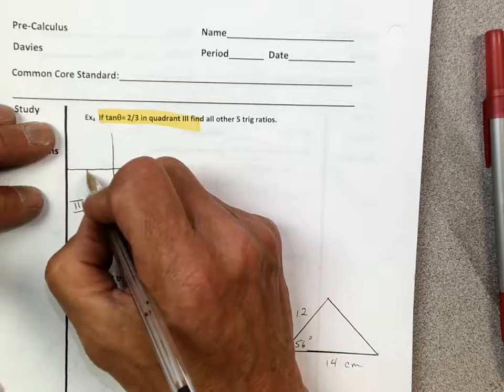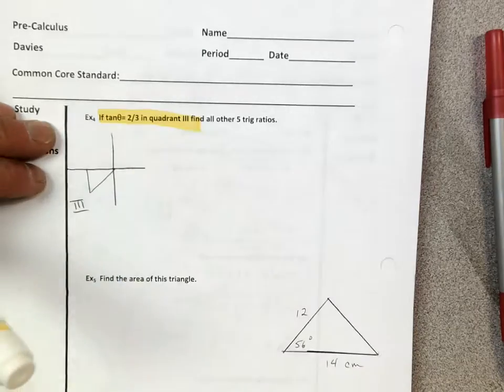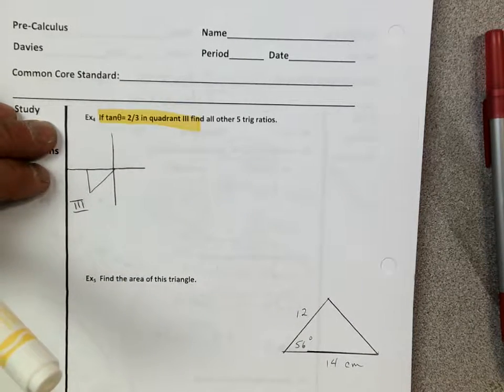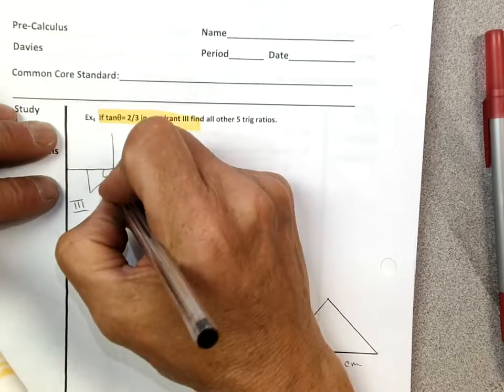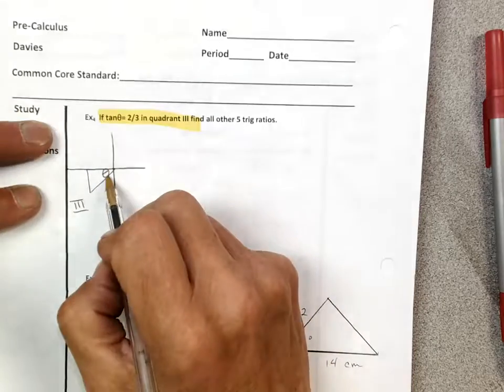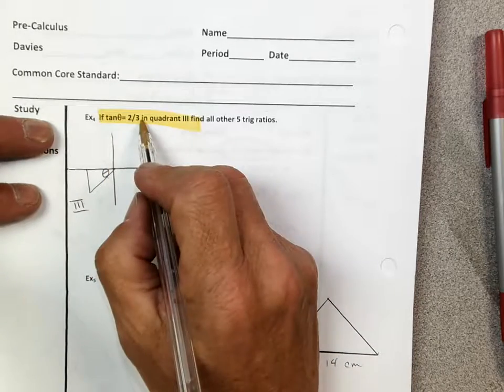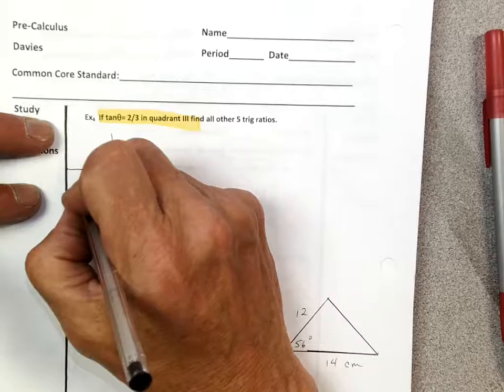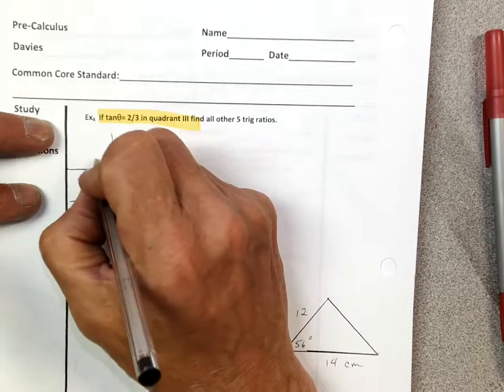I'm going to draw a triangle, a right triangle, because tangent, sine, and cosine all come from right triangles. My reference angle theta is there. That's the way we learned about the reference angle. Now tangent has to be opposite over adjacent.